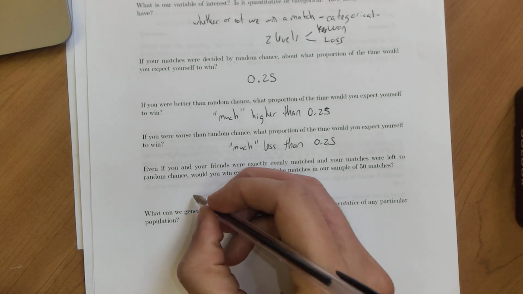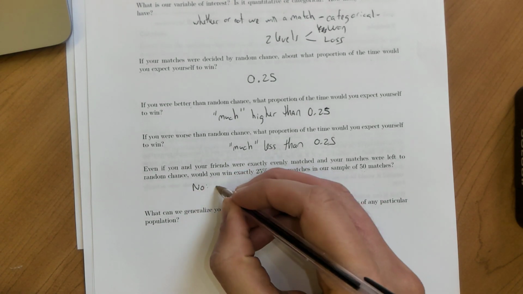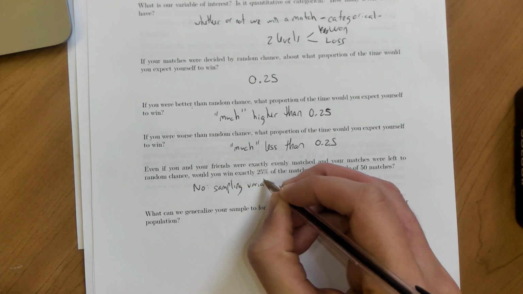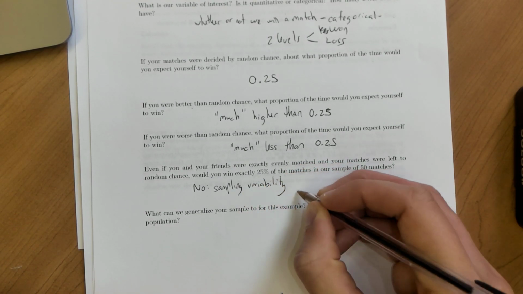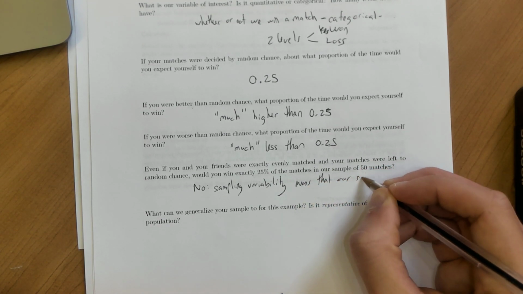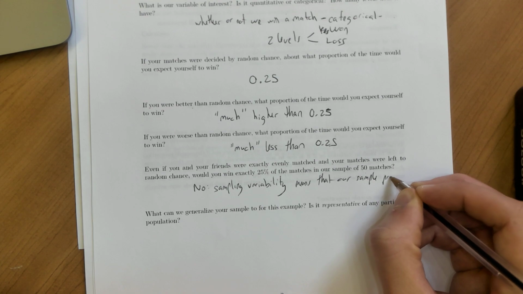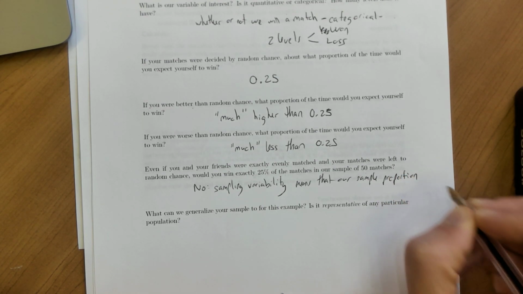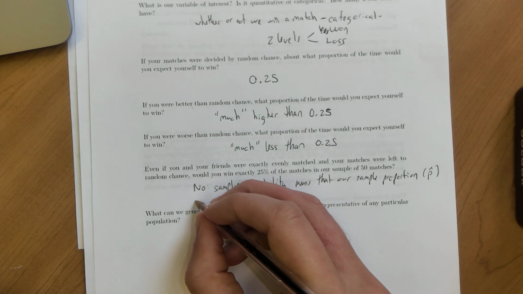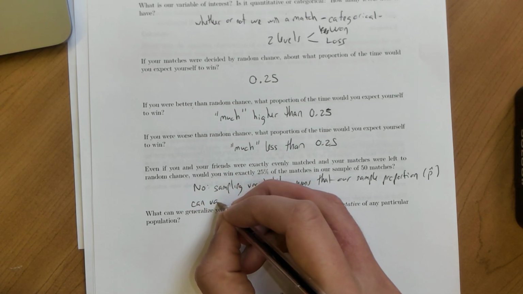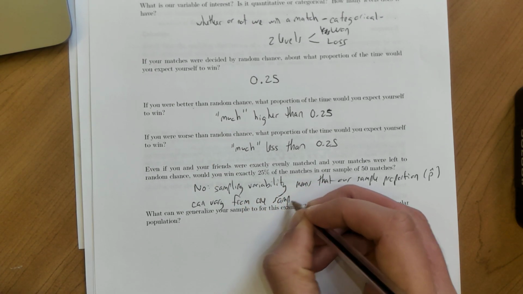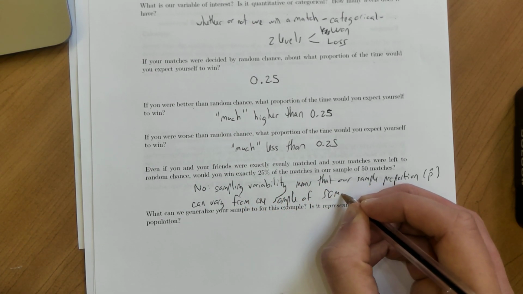The answer to that is no. So sampling variability means that our sample proportion, which we've been denoting as p hat, can vary from one sample of 50 matches to another.